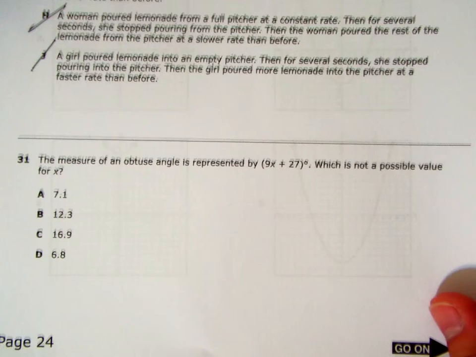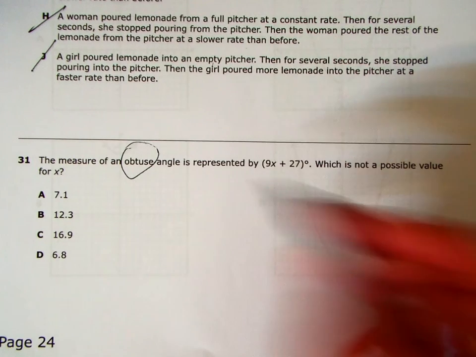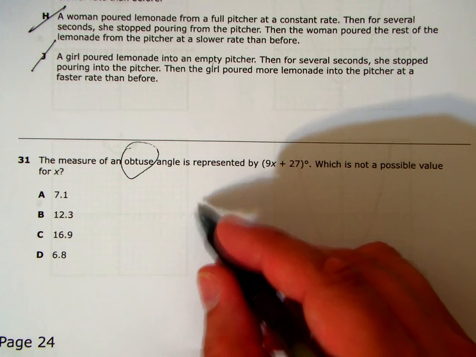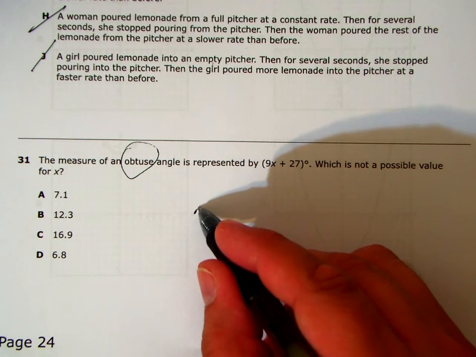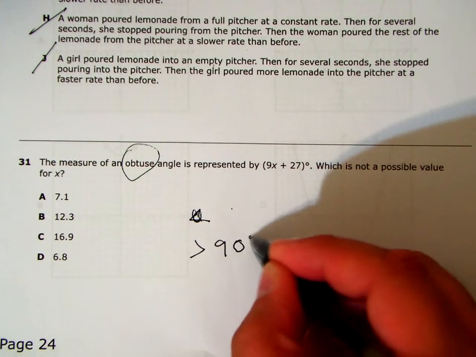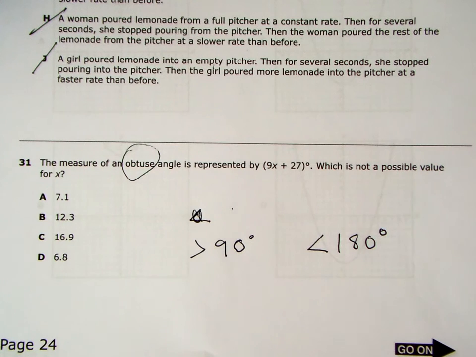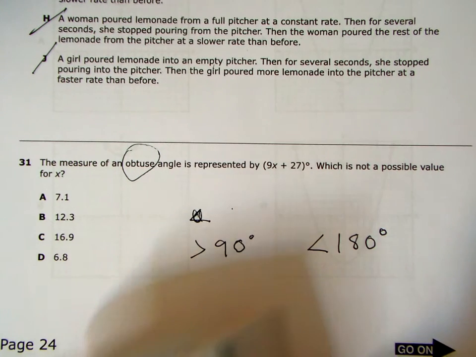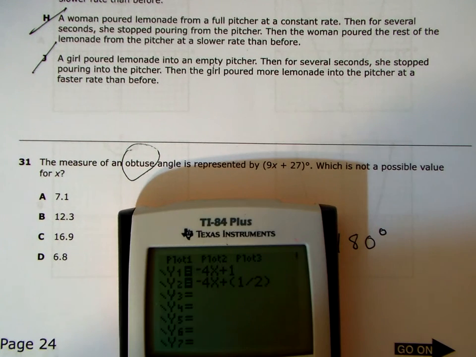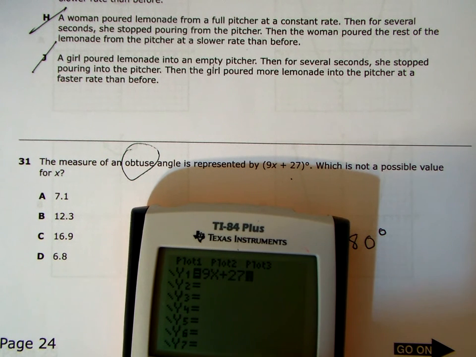Let's try 31. Okay? It says obtuse angle. Obtuse angle means that it has to be greater than 90, but then less than what, y'all? 180. That's an obtuse angle. Right? So that being said, why don't we just plug in. It's a function right there, right? 9x plus 27 per second table.